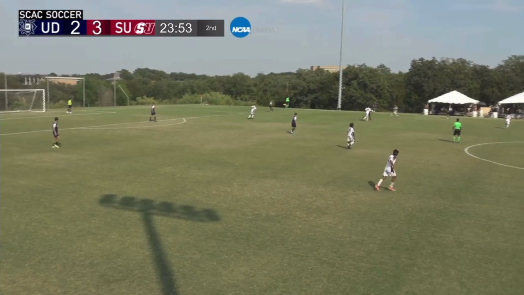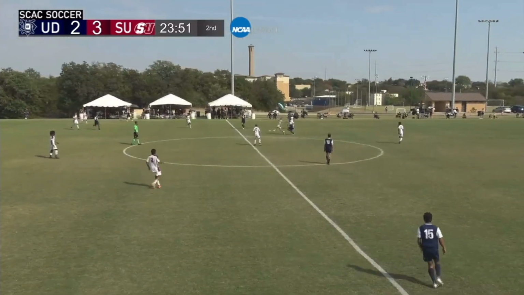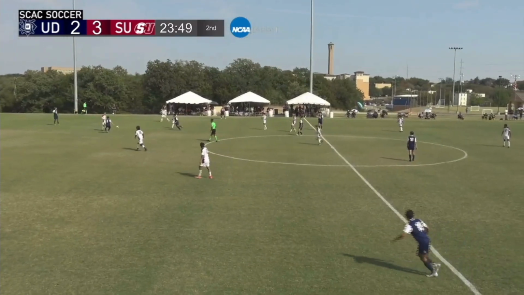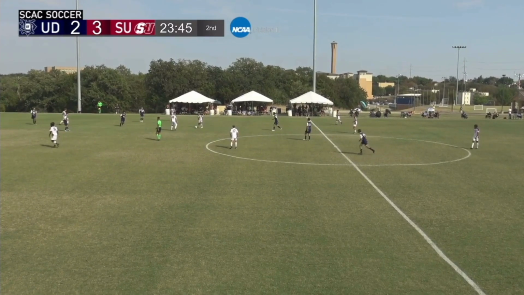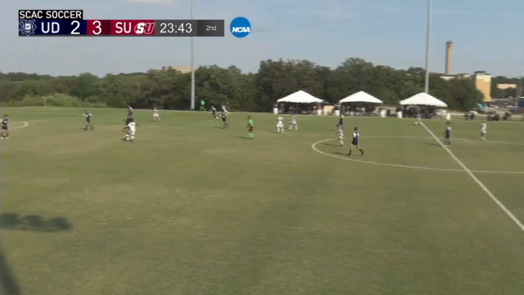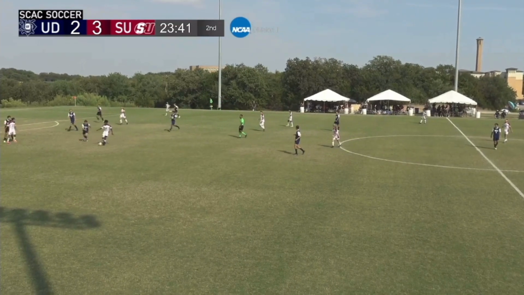This is an excellent ball played into me here on the ground, breaking 2 lines of defense. I try and one-touch lay it off to the winger out here, but we just weren't on the same page, so it's a little bit behind him. So not perfect, but we do hold on to the ball.